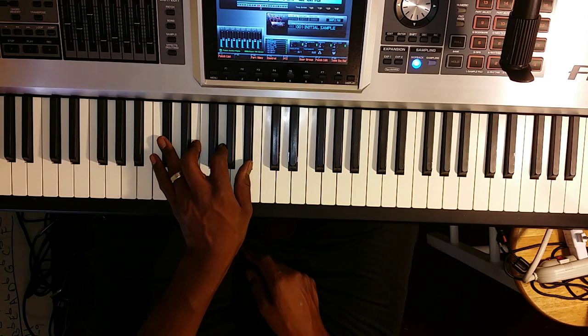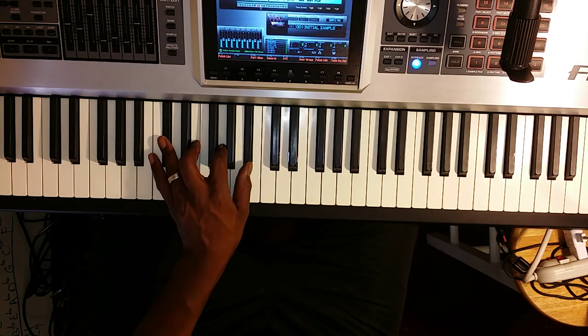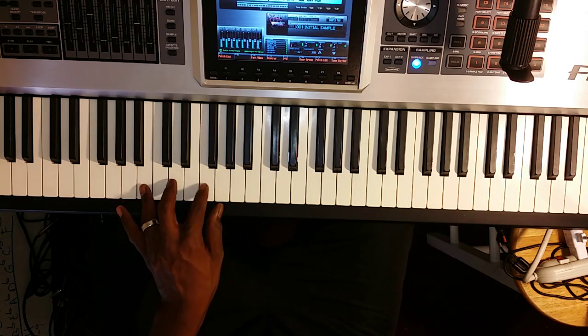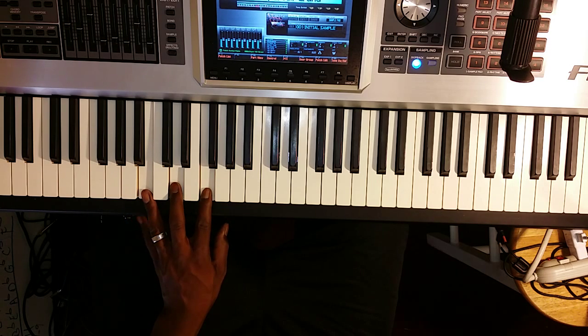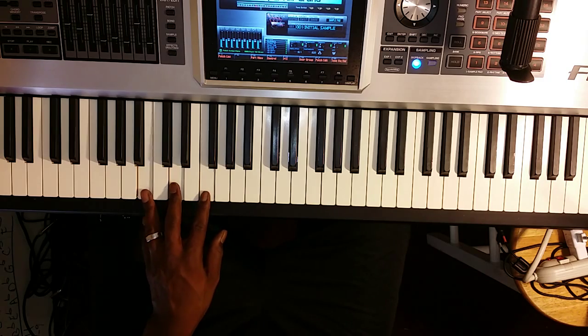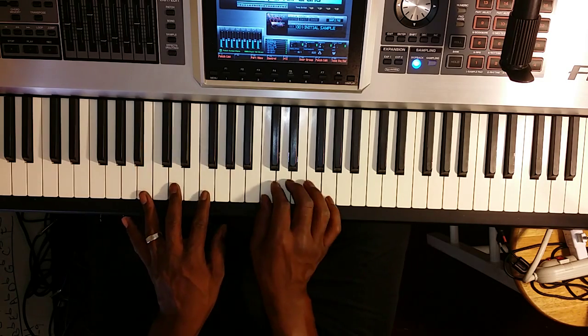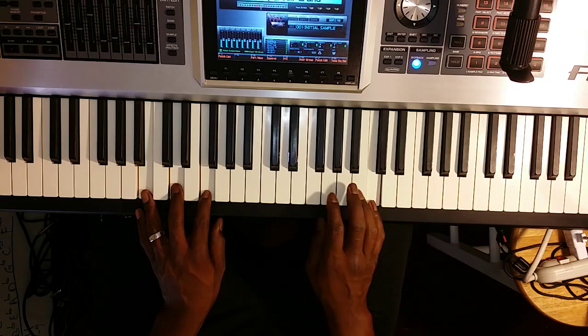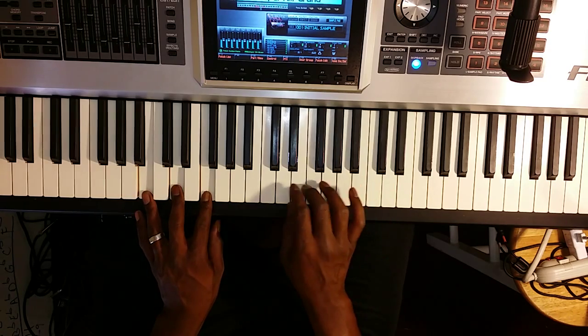So what that means, and a very important note, is that anytime you play a diminished chord, like for example the B diminished chord, you can always run the major scale of the key that it comes from. So B diminished comes from C major, so I can run C major on top of that diminished chord.